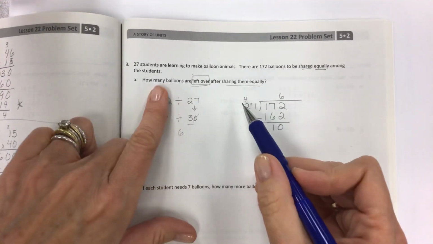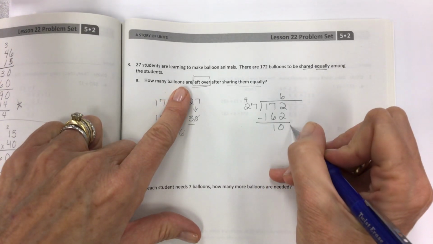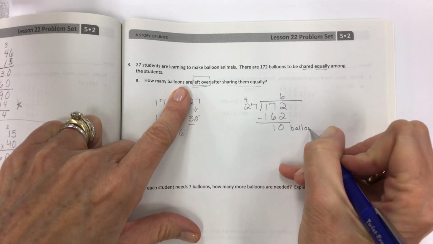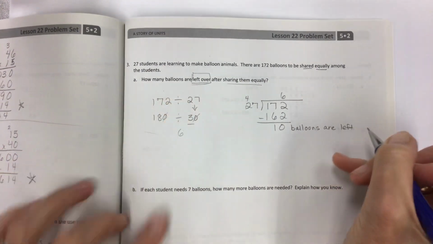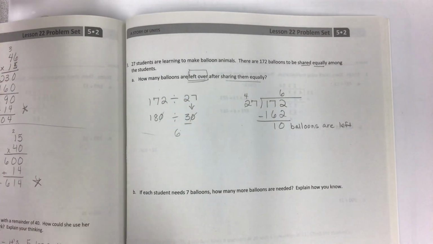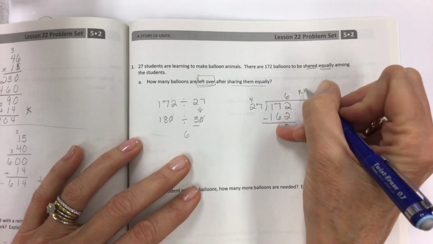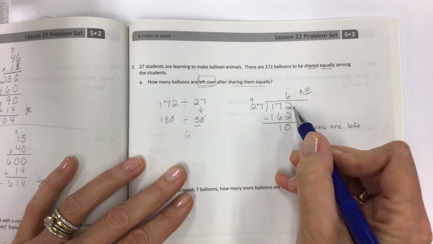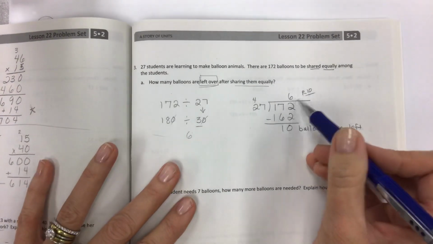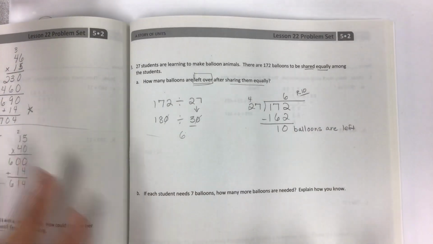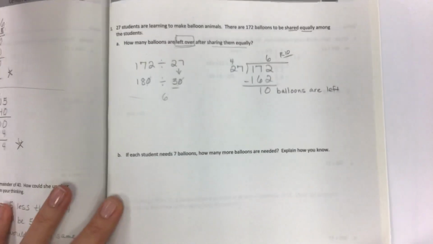So 10 balloons, this is the answer to the question. 10 balloons are left after sharing evenly. So the remainder, this is all the balloons. These are the kids. And so how many would everybody get? 6, but there are 10 left over, and you don't have enough to share anymore.